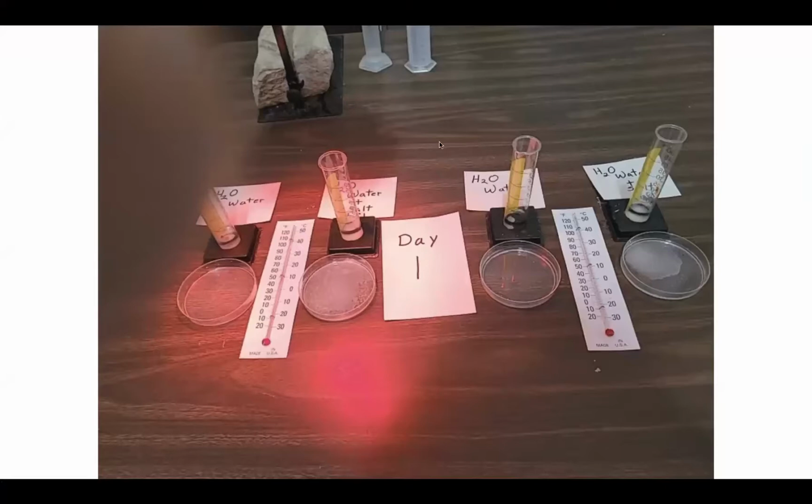As you can see, in this area I had set up a heat lamp because I wanted a condition where it was a little warmer, a little hotter than normal. I have a thermometer here, and graduated cylinders. I labeled the plain water H2O on this side. And right here we have H2O with sodium chloride, which is salt, in the base. We also had it in Petri dishes.